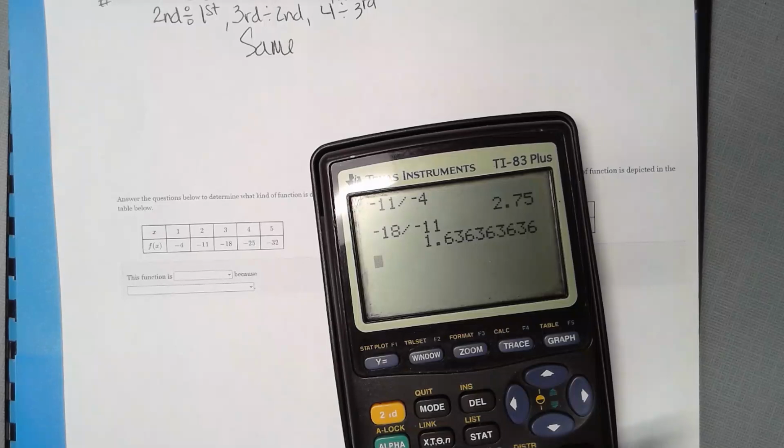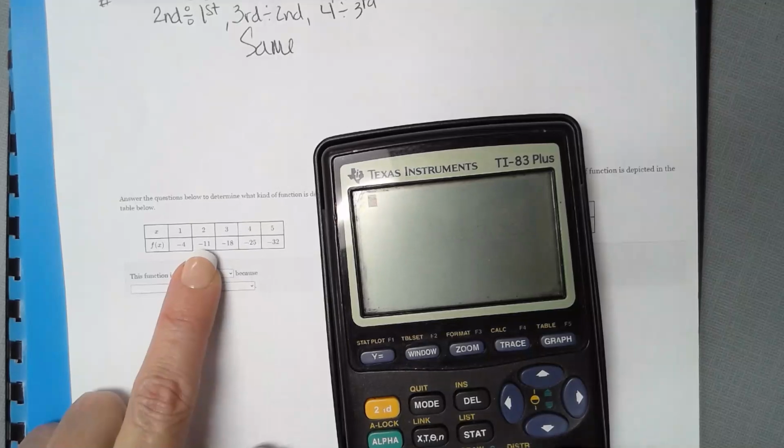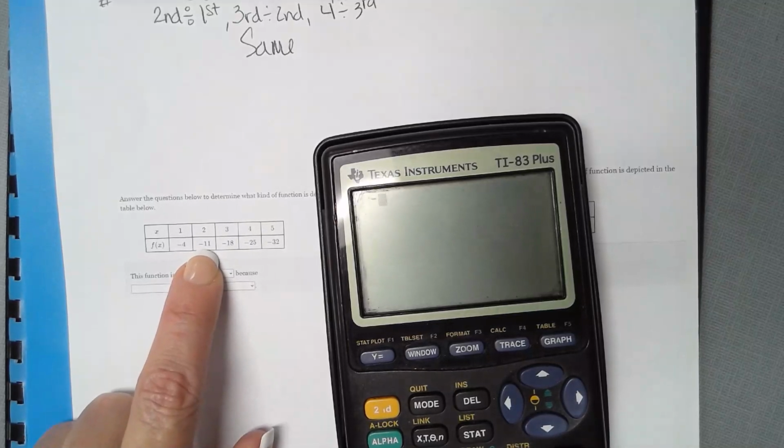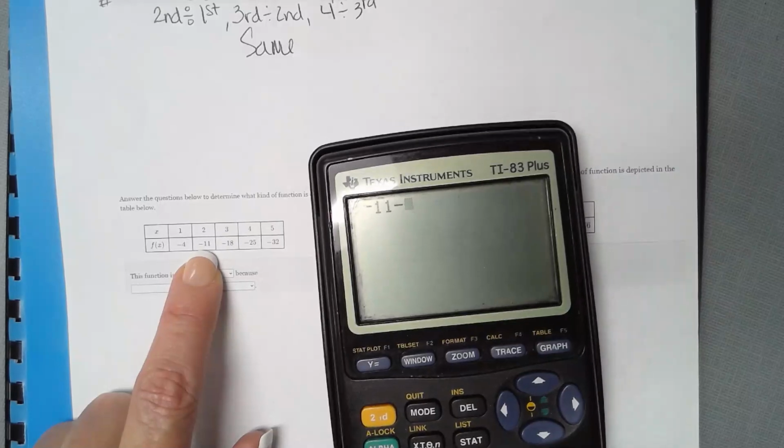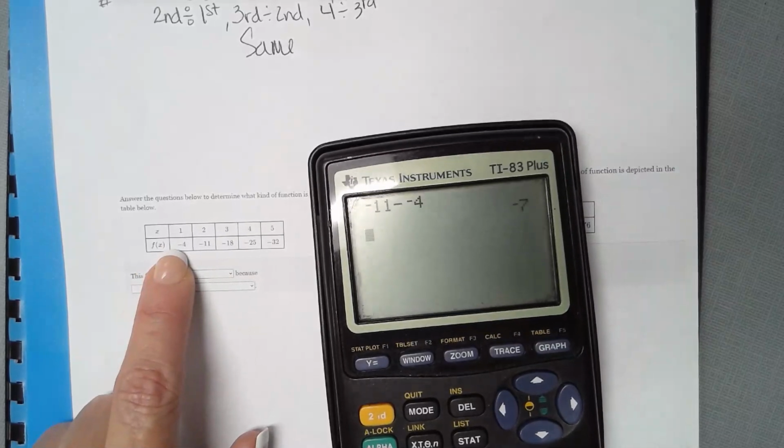Now, this is where it's going to require a little work. We're going to try the subtraction. Okay, so everybody, we're going to do second minus the first, and be careful with your negatives. Okay?